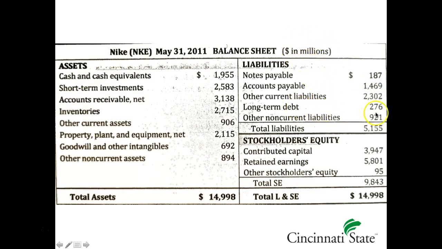Their long-lived or long-term liabilities, or amounts that need to be repaid in the more distant future, with a maturity date further than 1 year from the date of the balance sheet, are long-term debt and other obligations. Long-term debt could be generally notes or bonds payable.